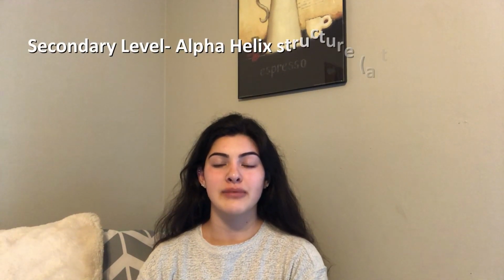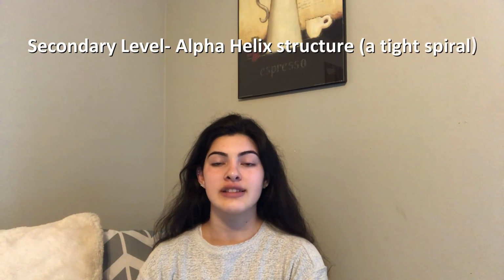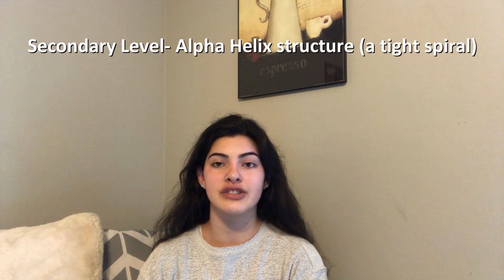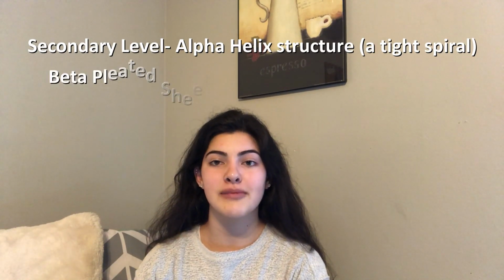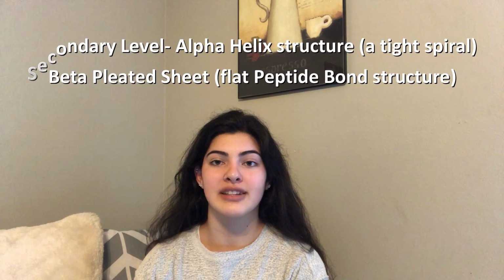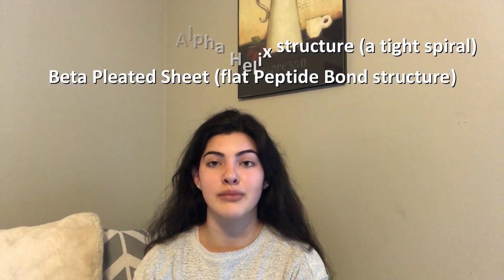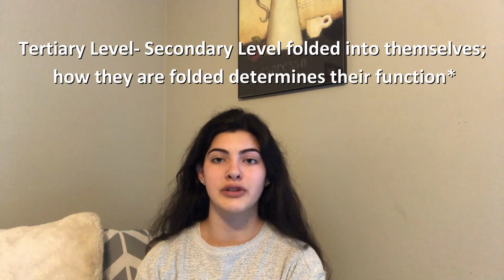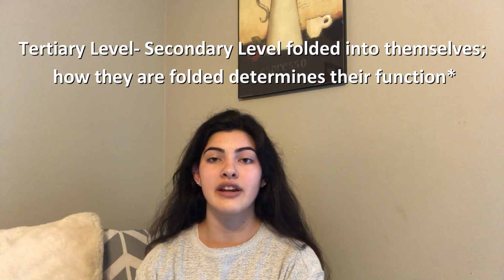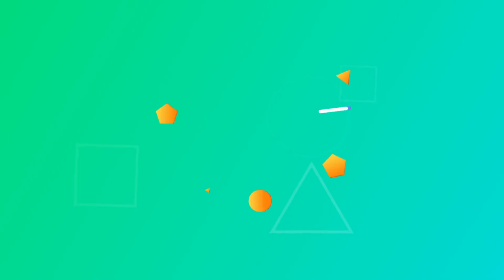The secondary level includes the alpha helix structure, where the peptide chains form a tight spiral. This allows all the peptide bonds to create hydrogen bonds with each other, which makes a stronger structure. They can also make beta-pleated sheets. The peptide bonds attach to the sides of each other so they can make more hydrogen bonds by stretching out the peptide bonds. The tertiary level are the secondary level proteins folded in on themselves, and how they are folded determines their structure. A good example of regulatory proteins are hormones.